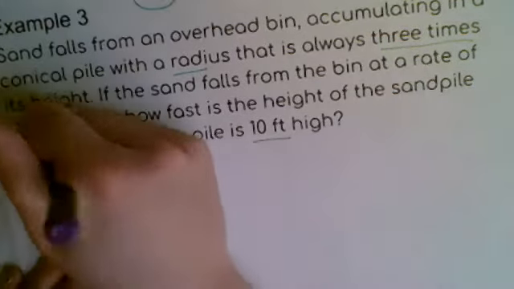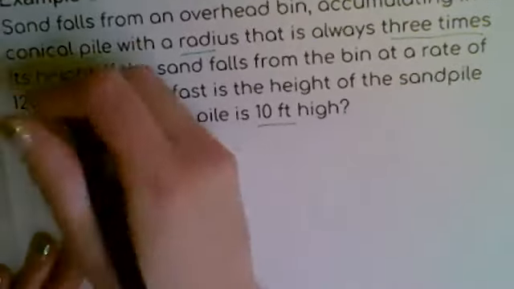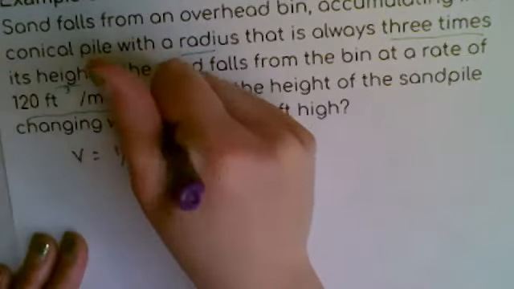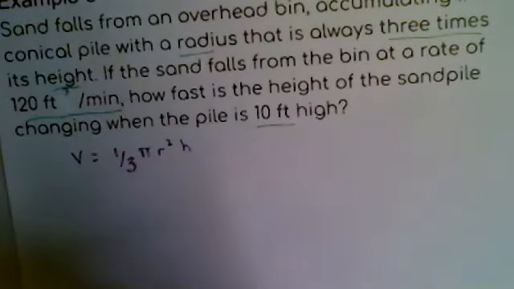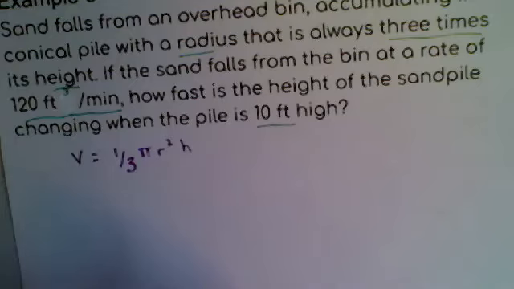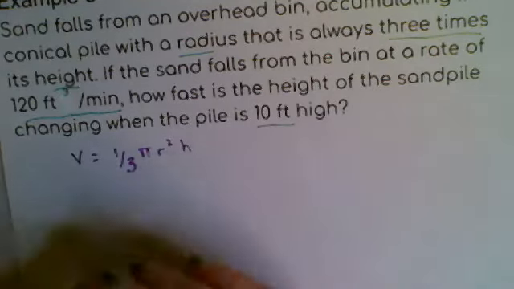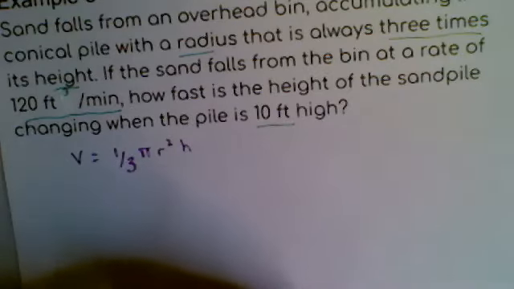All right, so I'm going to write the formula down first. Volume is 1/3 pi r squared h. Before I take the derivative, I want to first simplify the right side of my equation so that I don't have an r and an h on the same side.